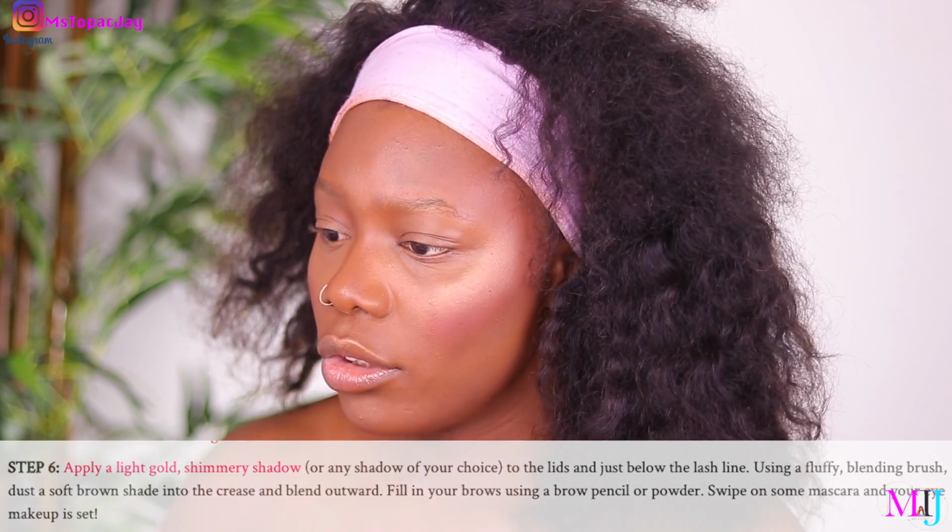Oh, wait. Okay. So they want me to apply a light gold shimmery shadow to my lid and below the lash line, but they didn't tell me which brush to use for that. But they're telling me which brush to use to apply a soft brown shade. Okay. So I'm just going to use... Oh, the concealer's already creasing under my eyes. Okay, let me just, oh, Lord Jesus.